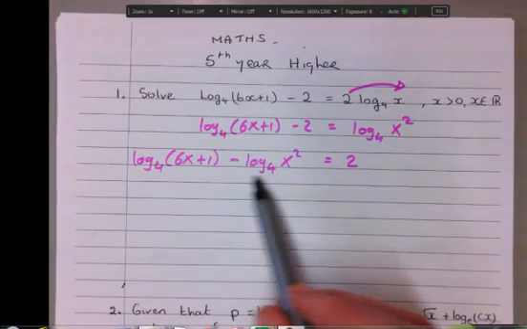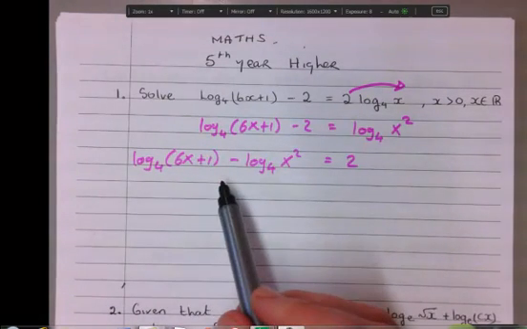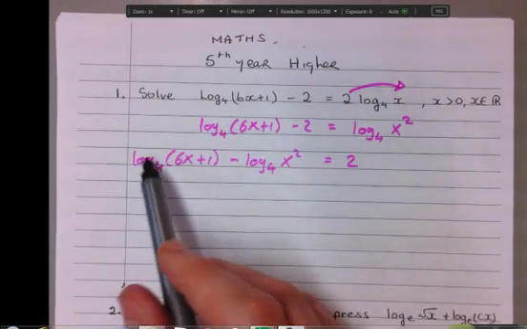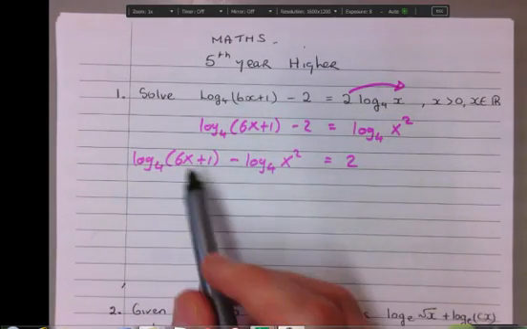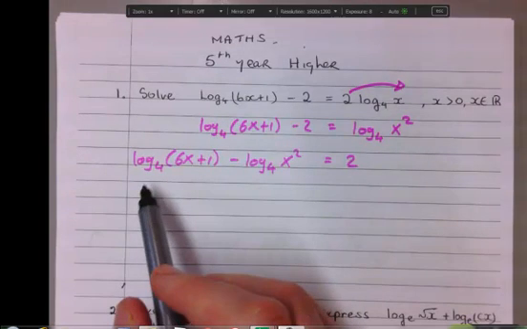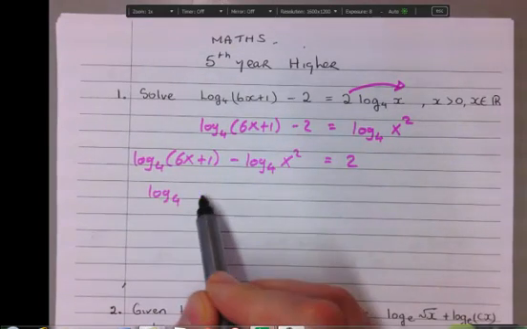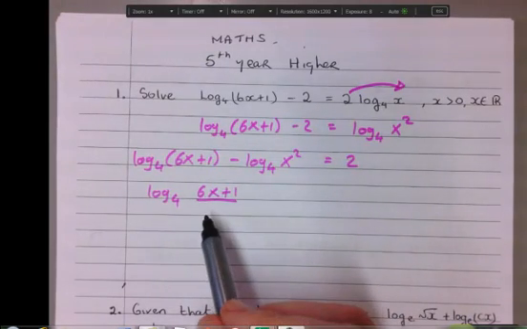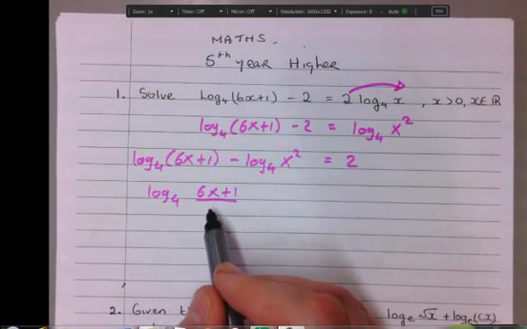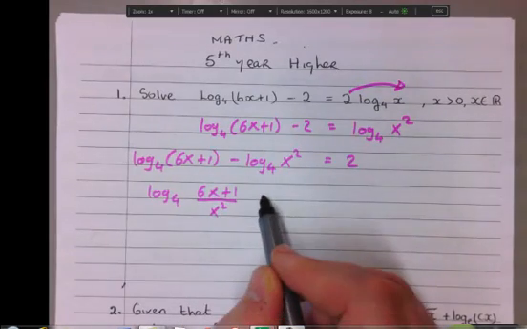So now I'm going to use my law of logs here. When I'm subtracting in logs, it means I can rewrite it with just a single log and base, and I can manipulate the two parts, the two variables here. So log 4 of (6x + 1) over x squared equals 2.